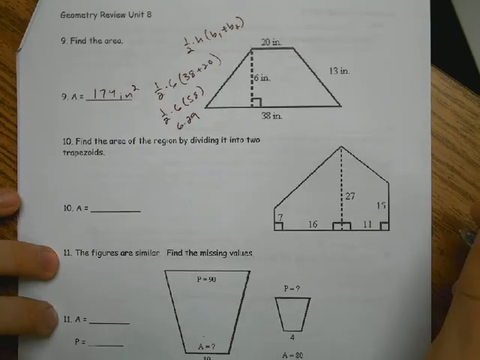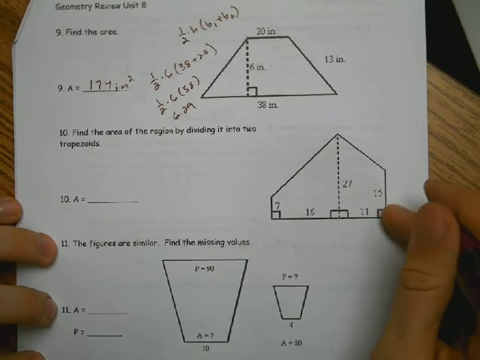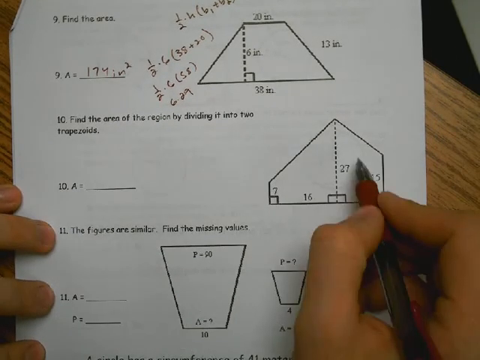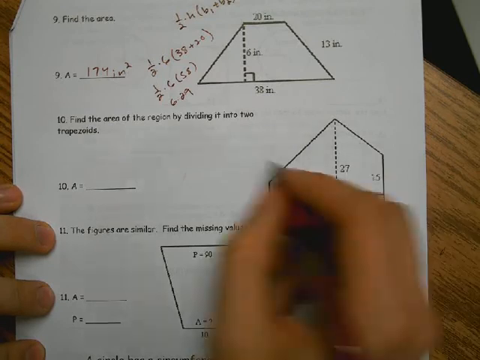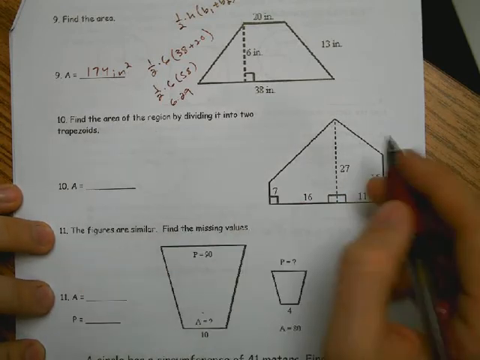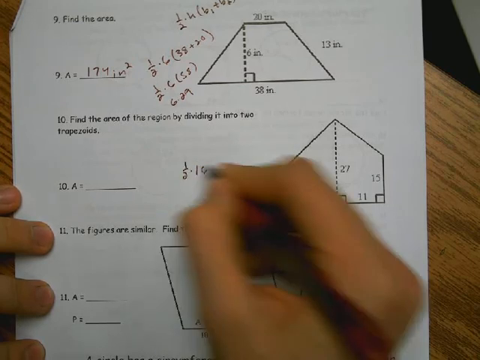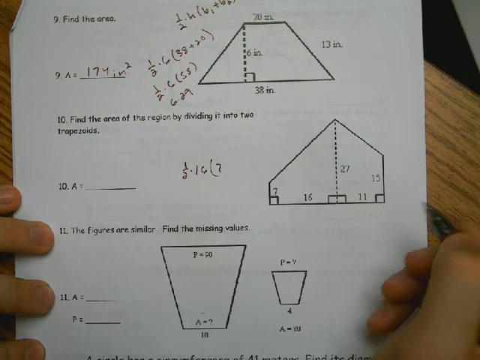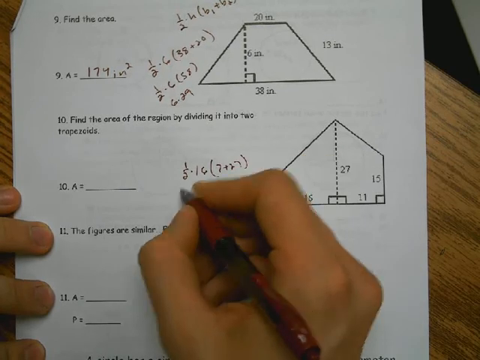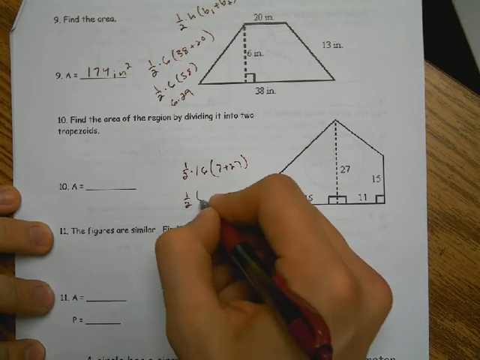We're going to cut the video here because we've got, well, let's do this last area one. Find the area of the region by dividing into 2 trapezoids. I've got a trapezoid right here. Height is 16. And then my base 1 is 7. Base 2 is 27. So I've got 1/2, 16 times 24.